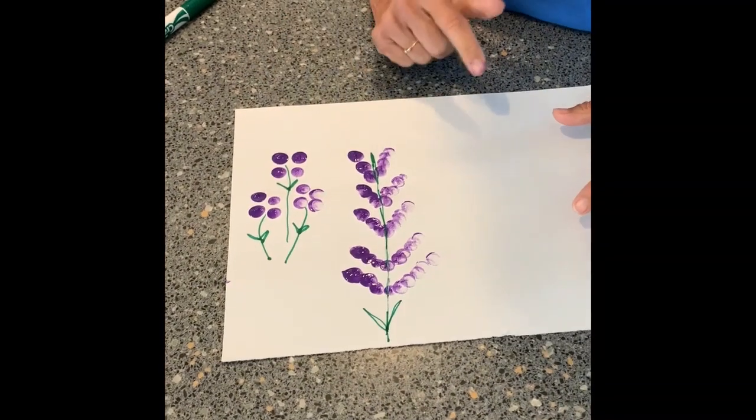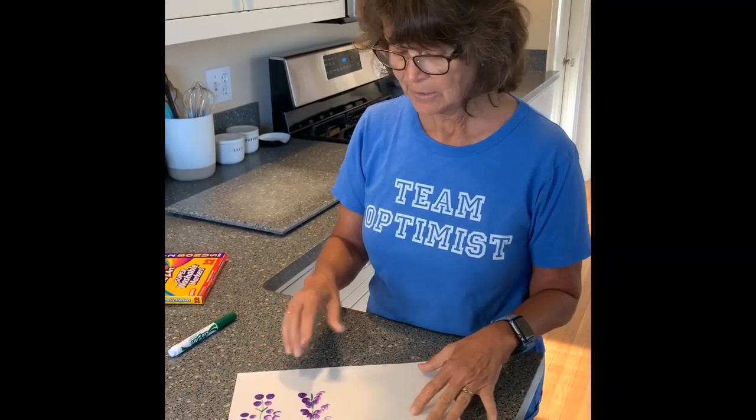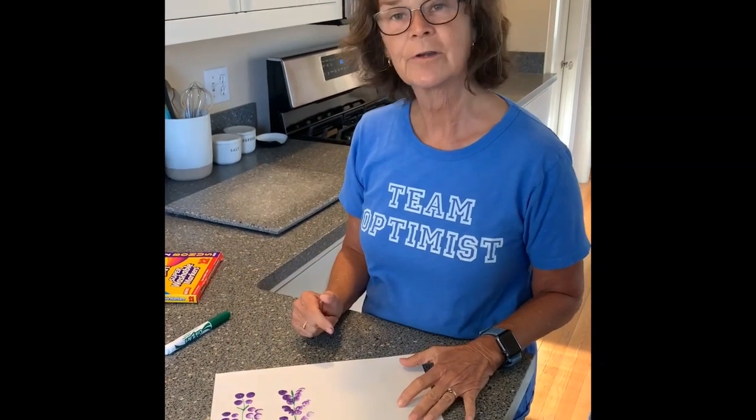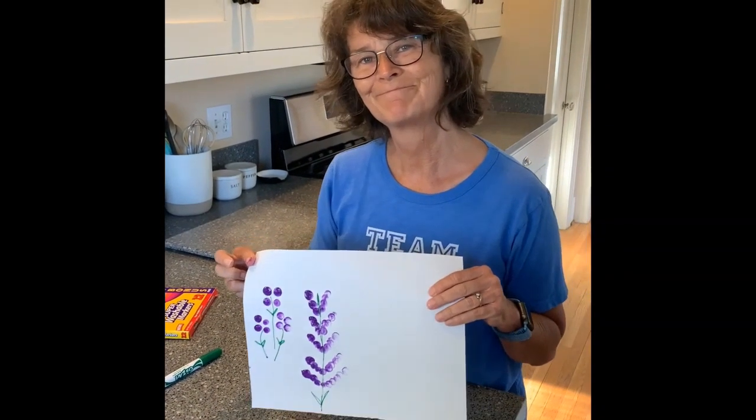Use your finger to make any kind of flower shape that you want. Big, small, all over the page. And then you can use your crayon or your marker to make the stems. Have fun today with your fingerprint flowers.